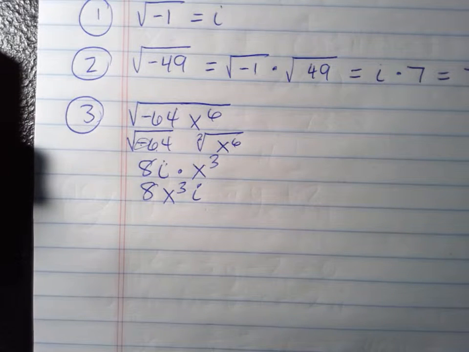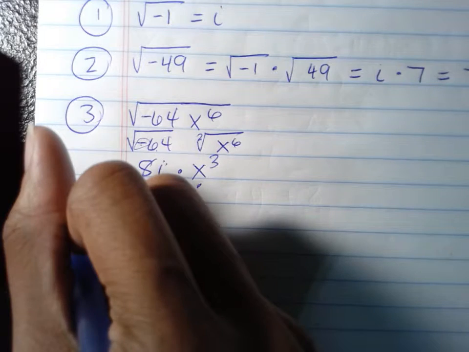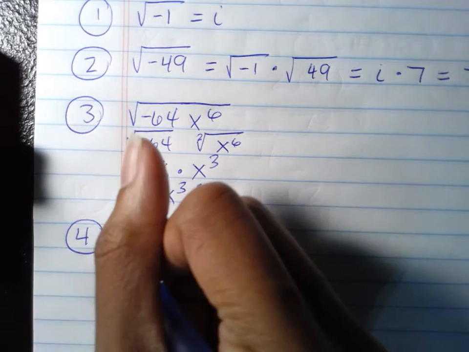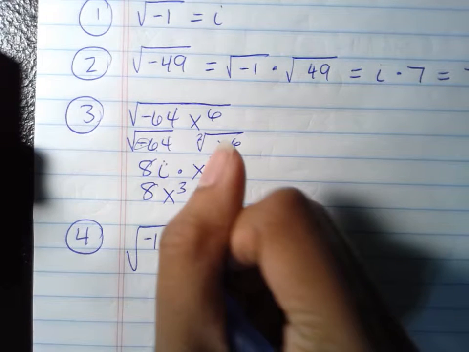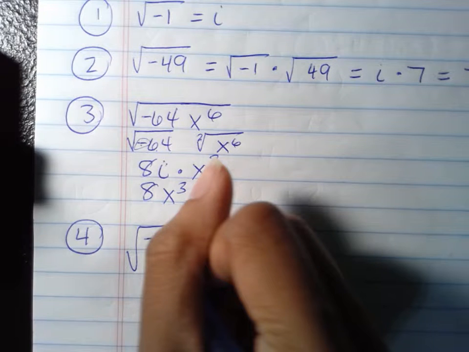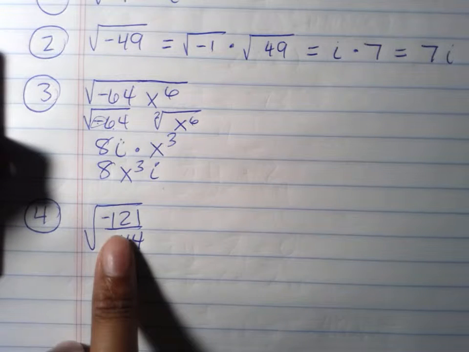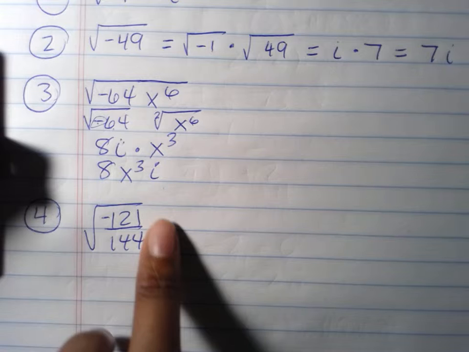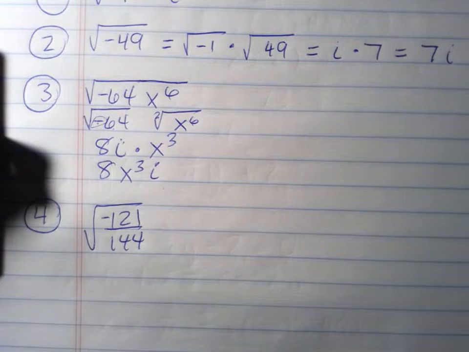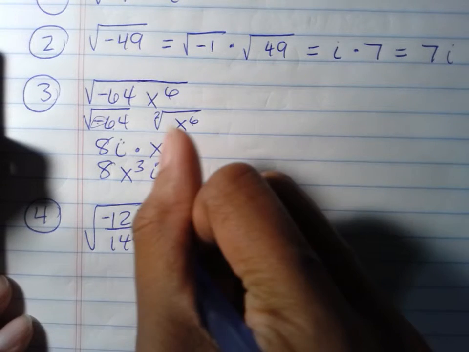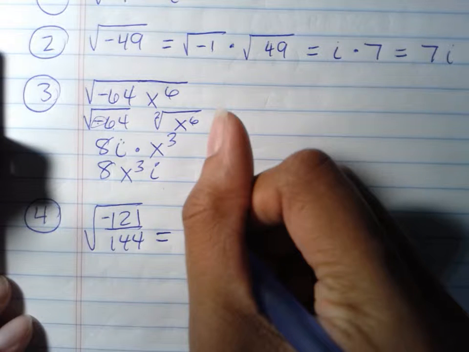Number 4, we have square root of -121 over 144. Alright, we're taking a square root of a negative, so i is going to come out automatically. I'm going to go ahead and rewrite this. So square root of 121 over square root of 144.